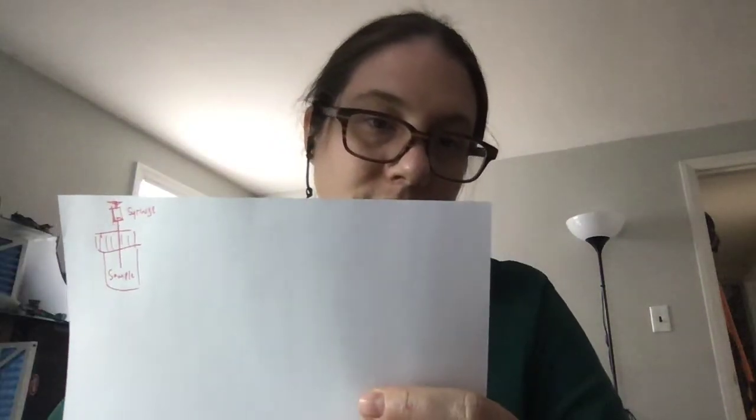And so what we're going to do is take our syringe and take a little bit out of that sample. So here's our syringe. I'm going to draw a syringe. And then we're going to take that syringe and put it in an instrument called a high pressure liquid chromatograph. We're going to perform high pressure liquid chromatography.